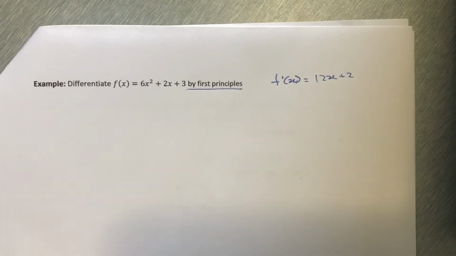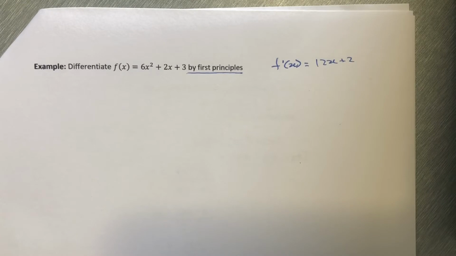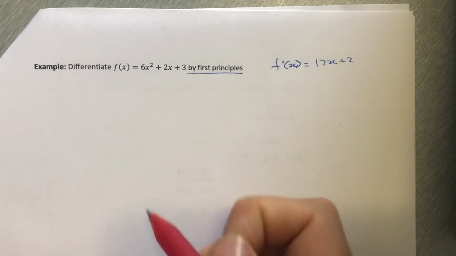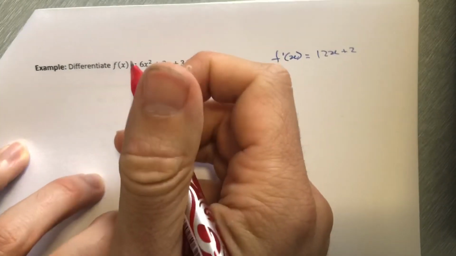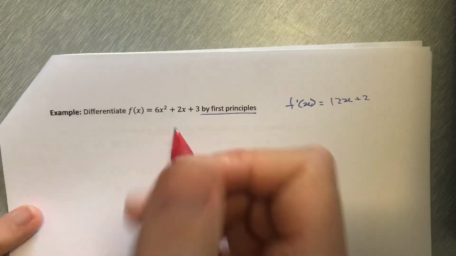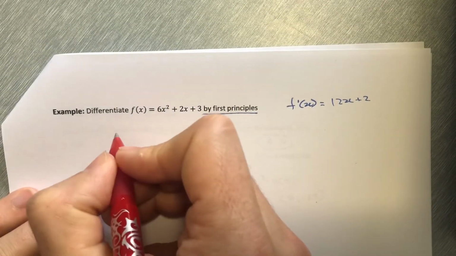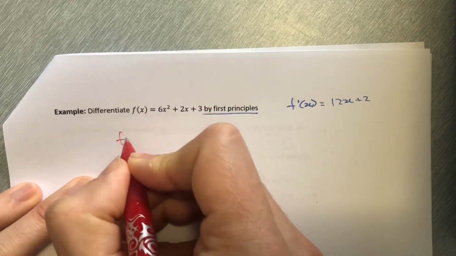Alright, I'm going to rewrite the formula down here. It's probably a good idea if you write it down a few times when you do the questions to make sure you remember it. You don't have to, but it's a good idea to remember these formulas.